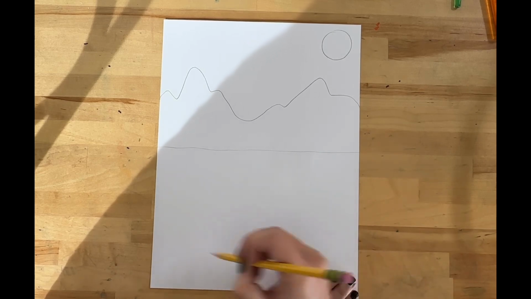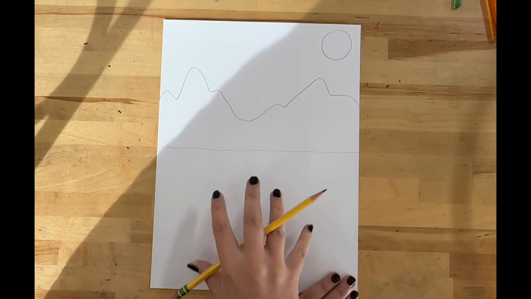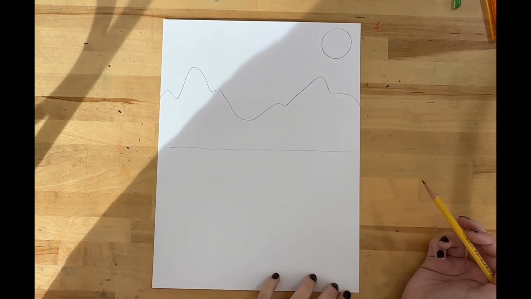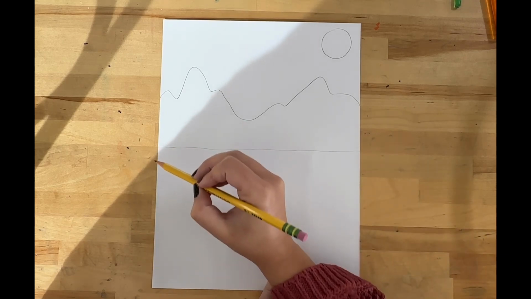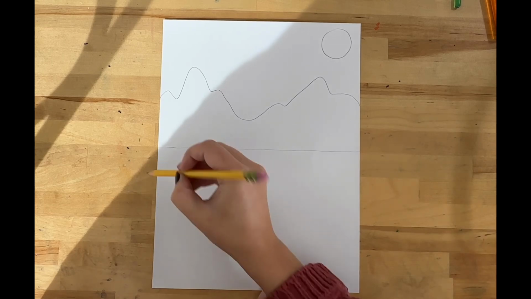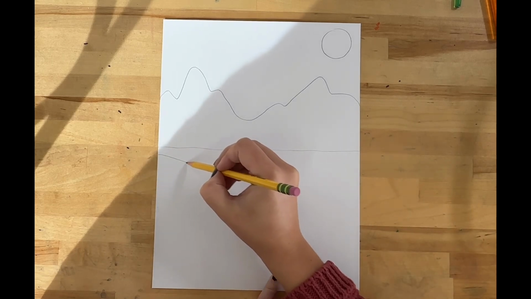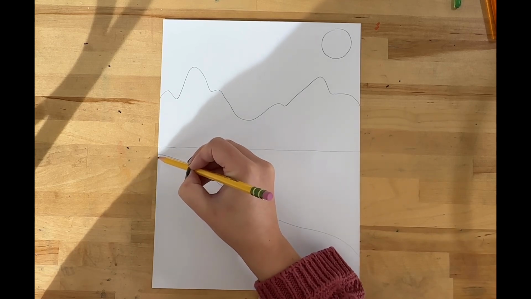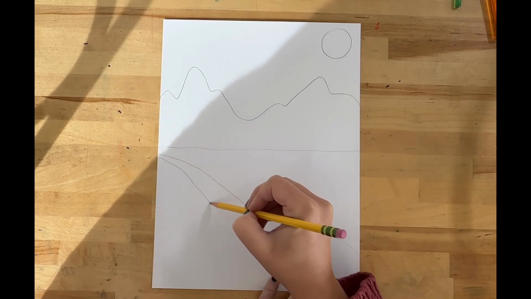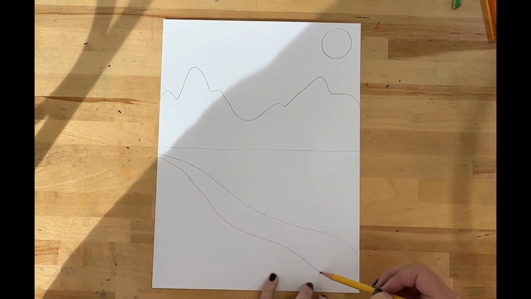Next, I'm going to add some details in the foreground. That's this area. I am going to first draw a path. The path would be small in the background and then larger as it comes towards us. Small in the background, larger as it comes towards us, just like that.